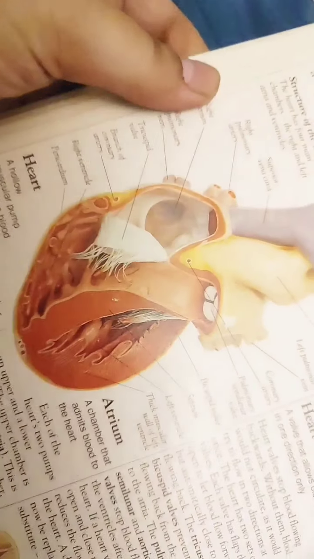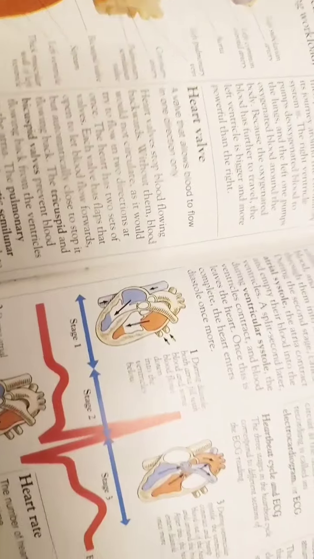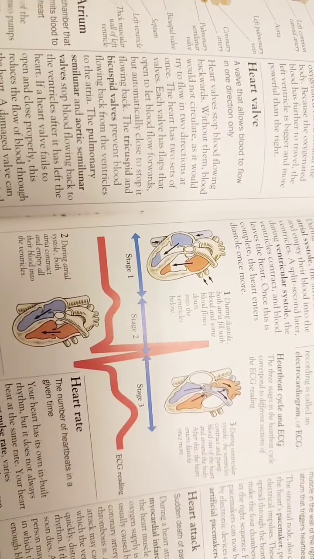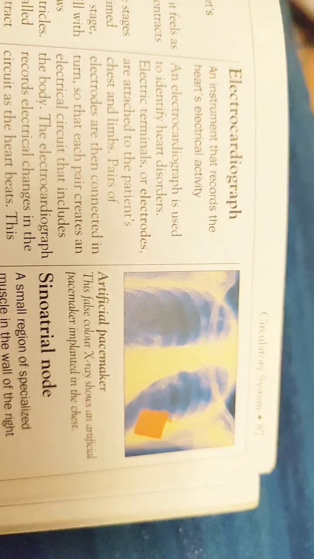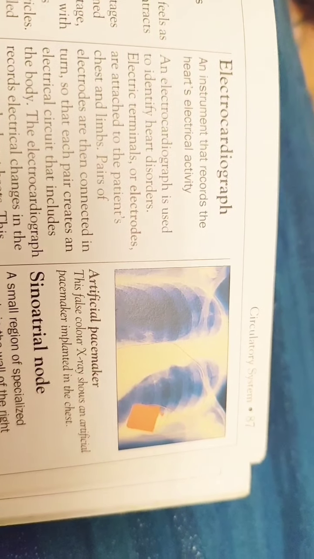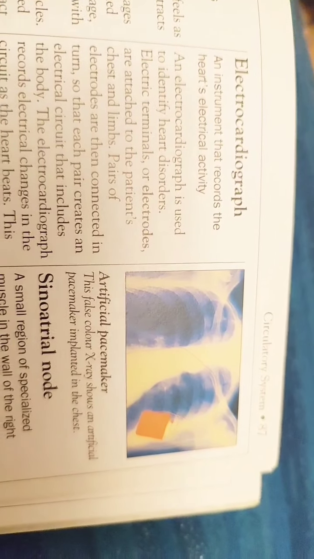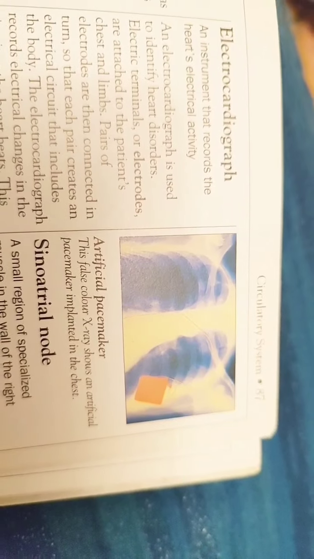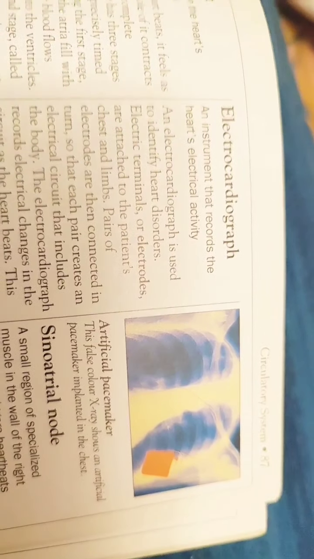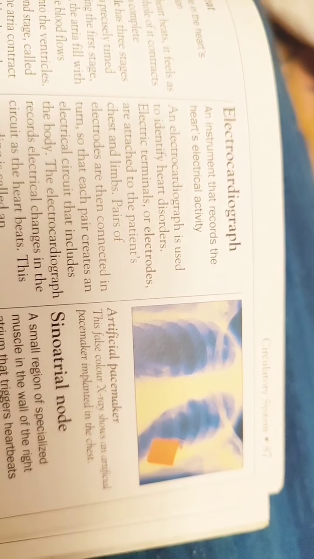This is a picture of the heart, if you can see, and this is the system of how the heart pumps, or this is the artificial pacemaker. This is a false color X-ray which shows an artificial pacemaker implanted in the chest. What an artificial pacemaker is, we will discuss in another video. That's all for now. Thank you so much for watching my videos and stay tuned.